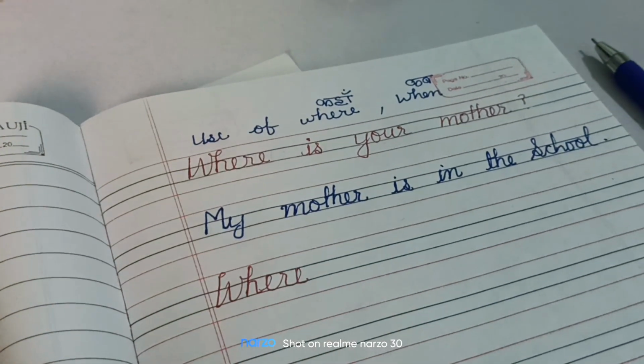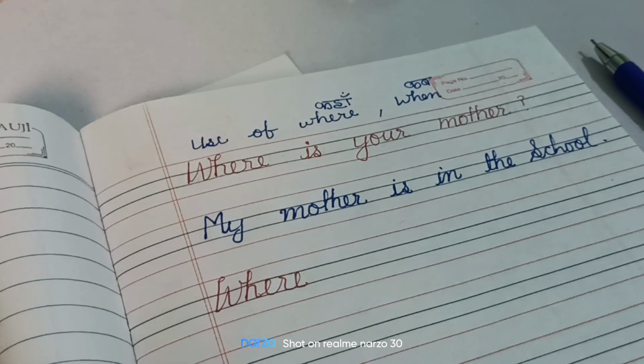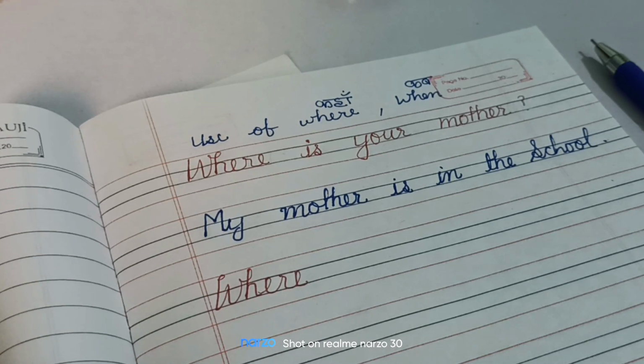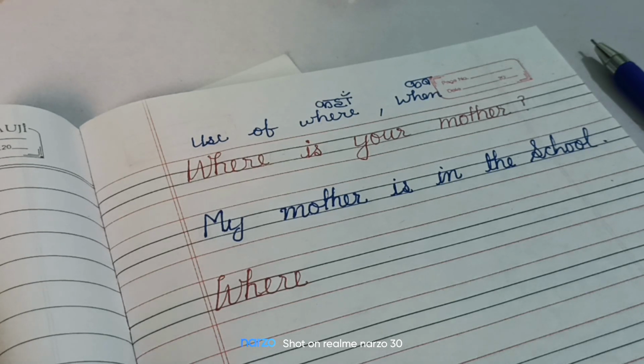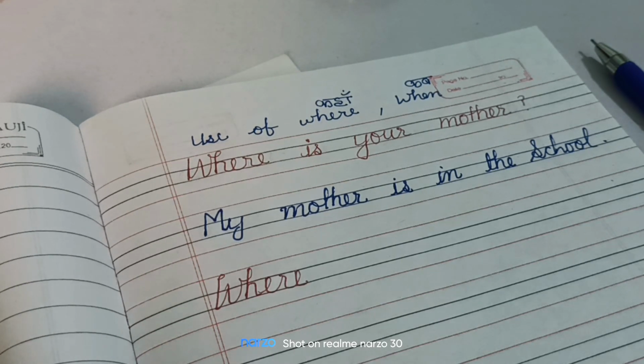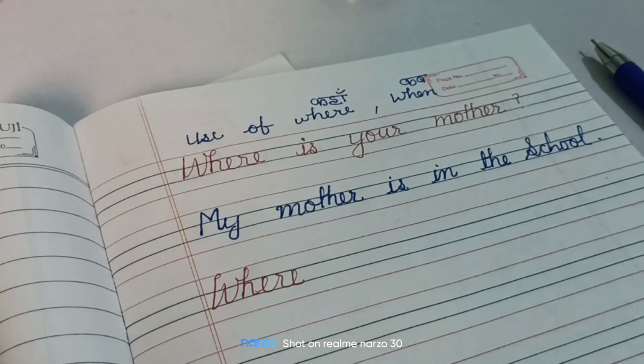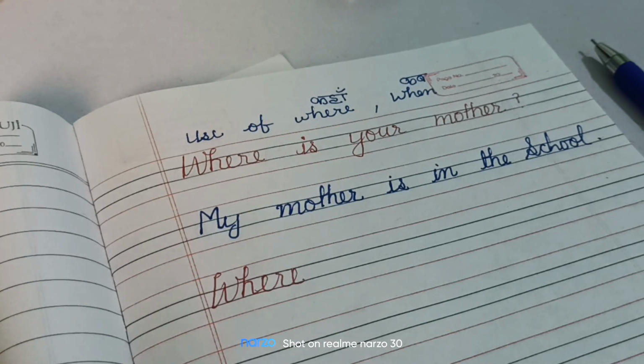Where do we use this? Very normally, very generally, we ask a lot of questions to our friends, our colleagues, our companions, our peer group, our teachers. So we use these two words often. So let us learn a few sentences related to these two words.